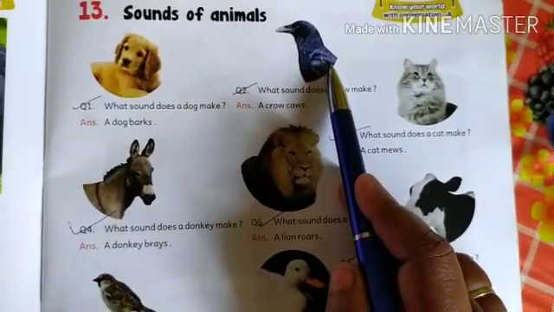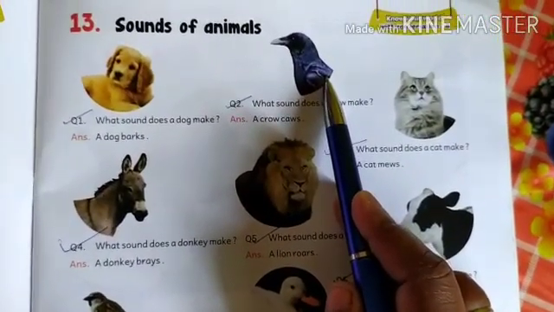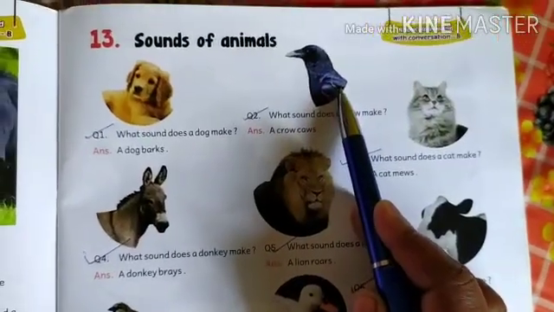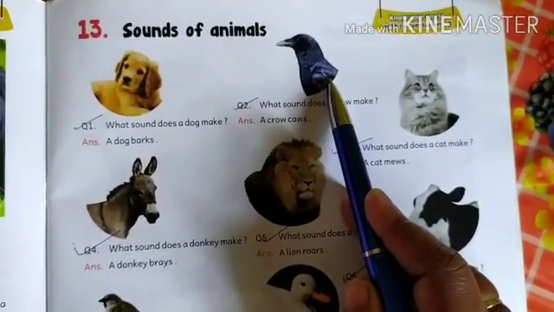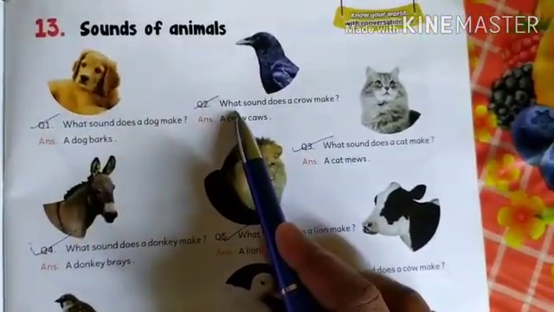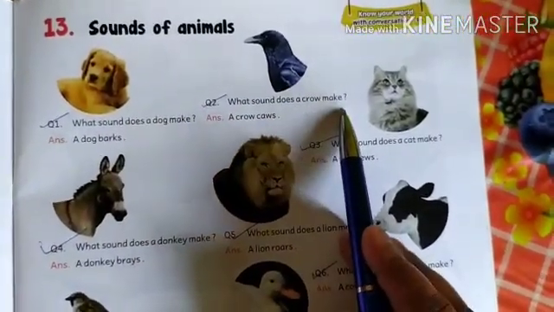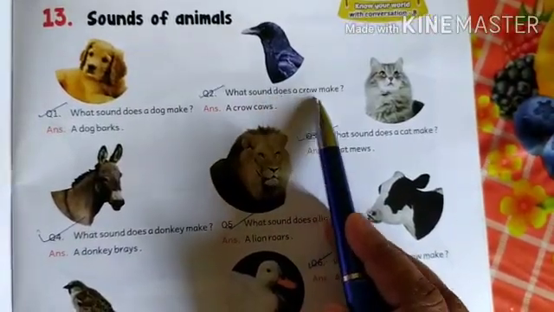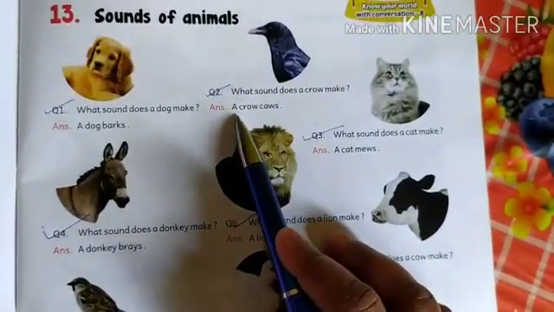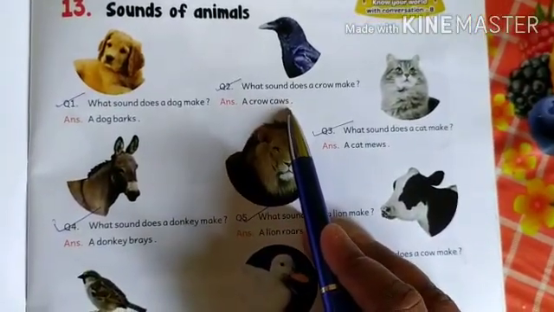Now, in the second question, what picture can you see here? What picture is here, children? Yes, it's a crow. When do you see the crow? In the morning. Yes. What sound does a crow make? What sound does a crow make, children? A crow caws.